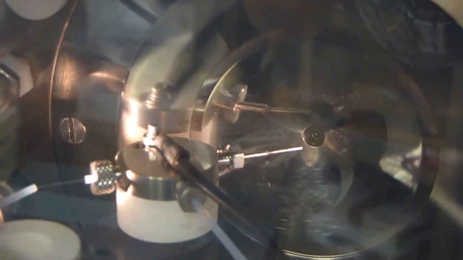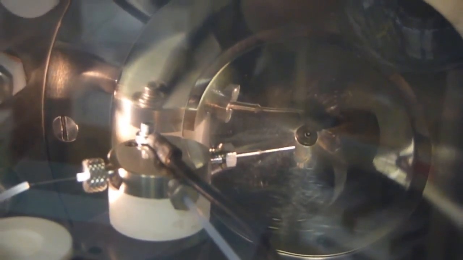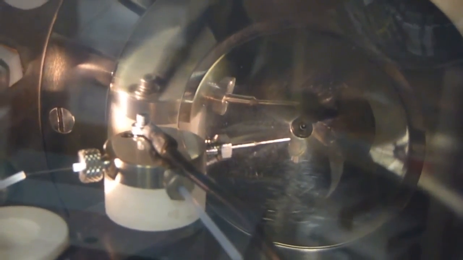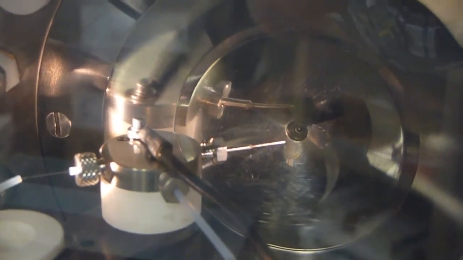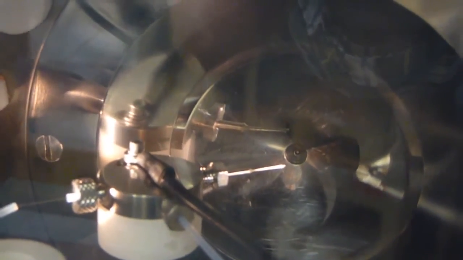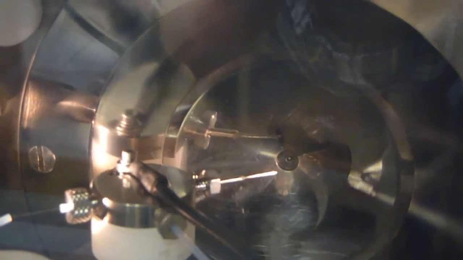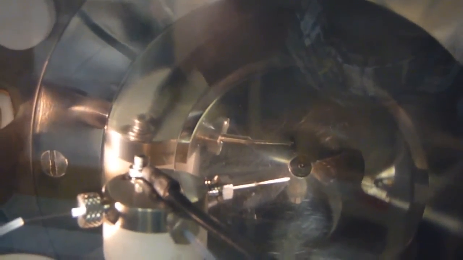Flow is coming in on the left, and the spray needle's on the right. And I think you can just about make out the spray residue on the plate to the right of the orifice opening. The orifice itself has an opening of roughly 60 microns.